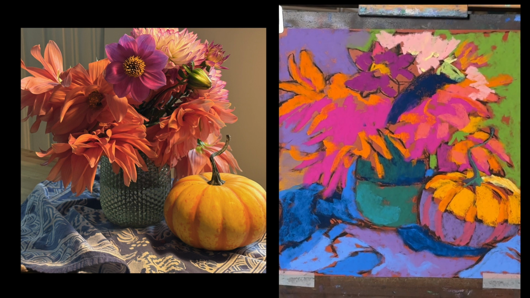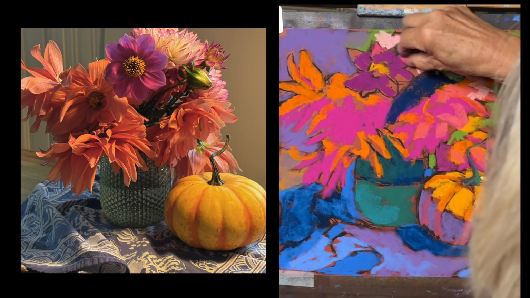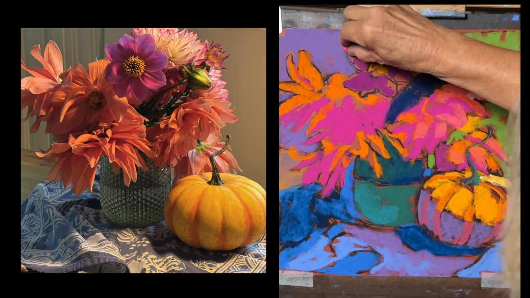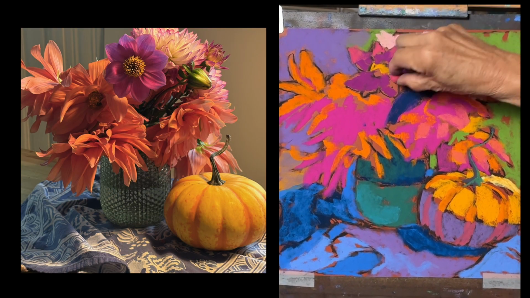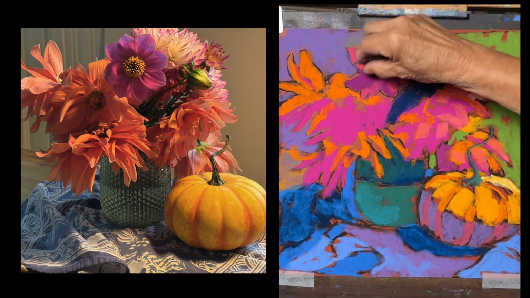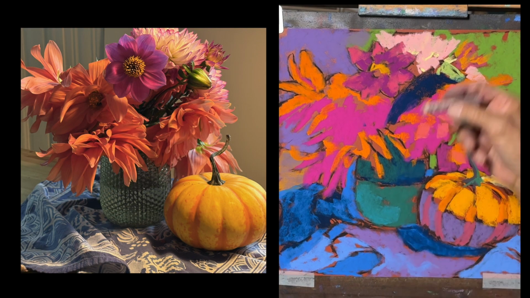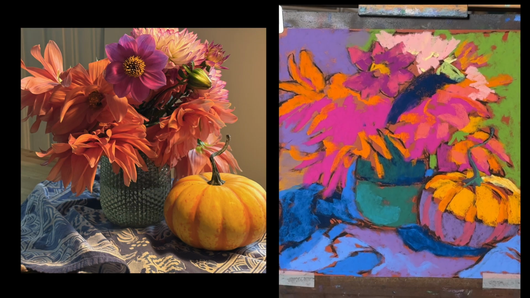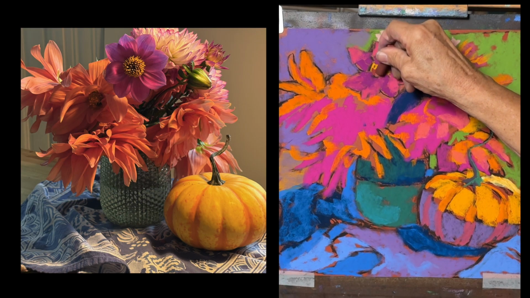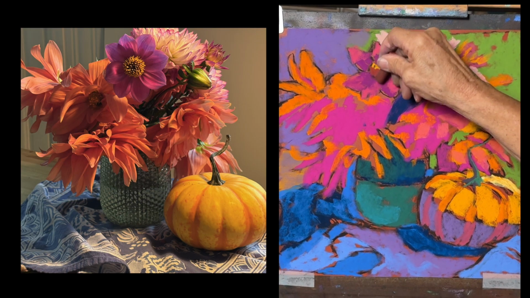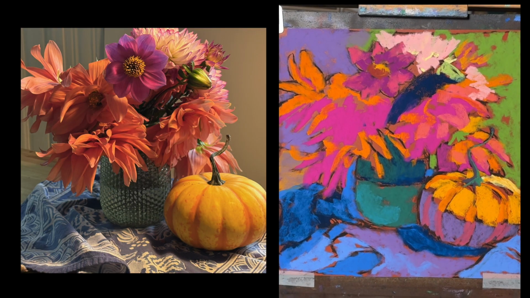Oh, you're broken already in there. I could feel it. Oh, half the pastel. Luckily, it fell out in the box, but it was actually broken. All right, and there's some other really dark stuff in there.